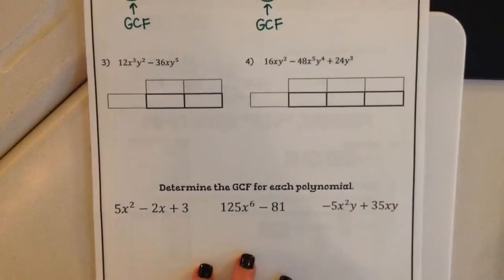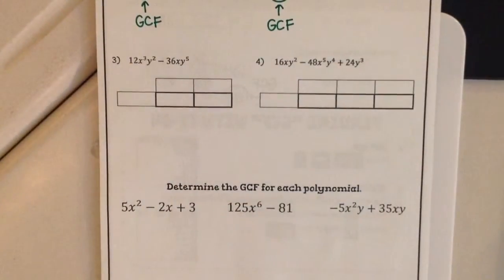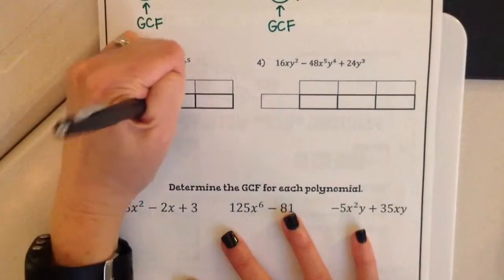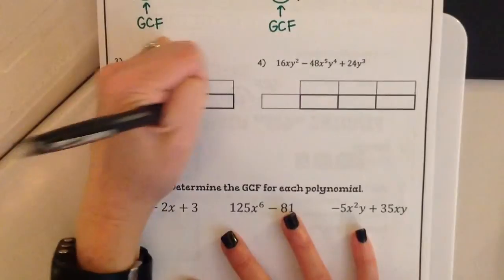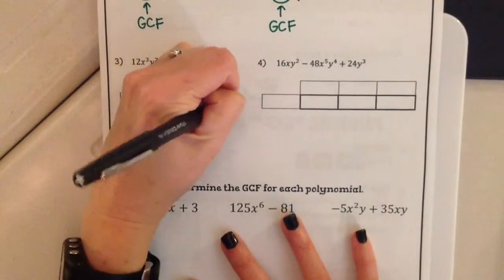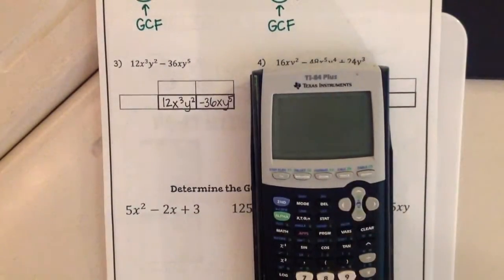So what does this look like when I have more than one variable? Because this may be something that you come up against. So I want to factor 12x to the third y squared minus 36xy to the fifth power. Okay, so again, I'm going to GCF my coefficients, 12 and 36.